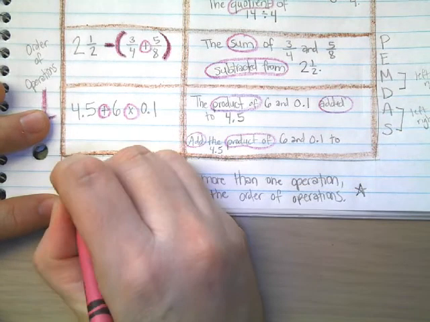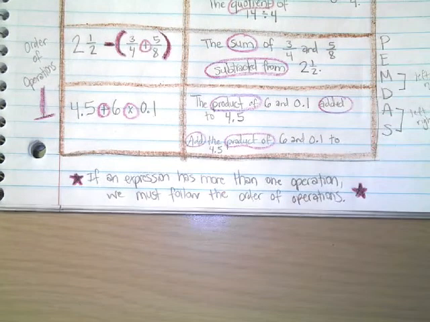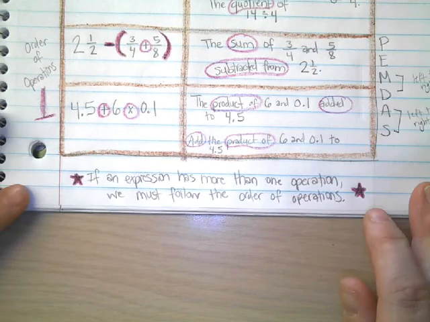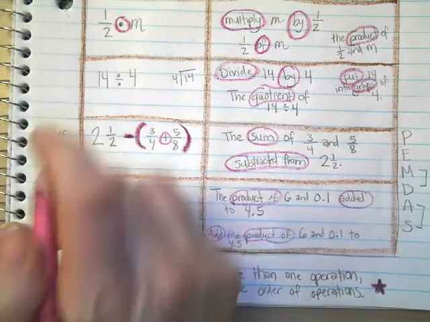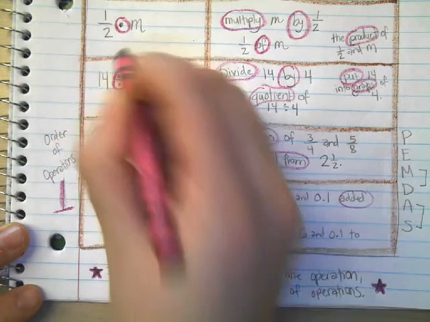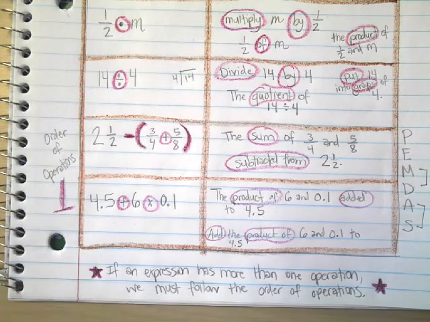Go ahead and close that with the star. I'm going to make those stars this color. And I'm noticing on my chart that I didn't mark the operation on the 14 divided by 4, so I'm going to go back with my red violet and circle the division symbol.